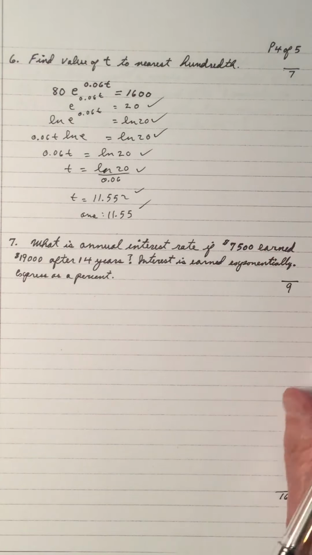Number 7, what is the annual interest rate if $7,500 earns $19,000 after 14 years? The interest is earned exponentially, and we want to express the interest rate as a percent. So we have A equals A0 e to the rt. We can use R or K, your choice.